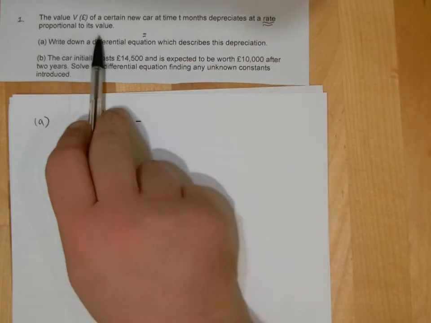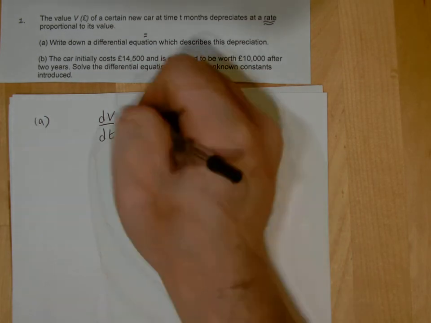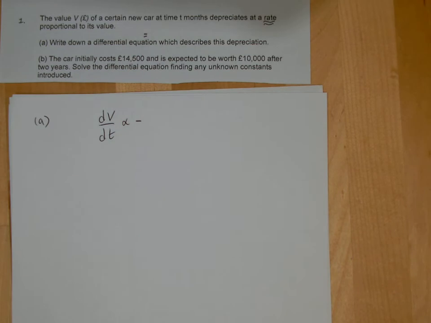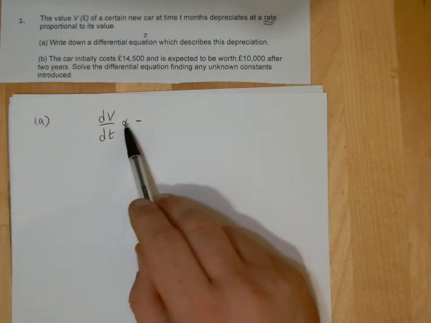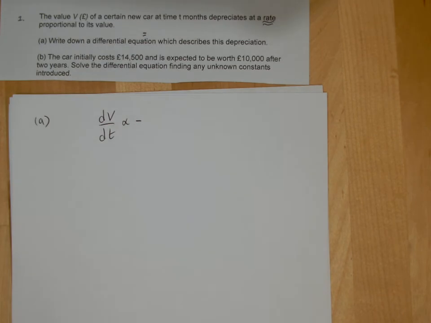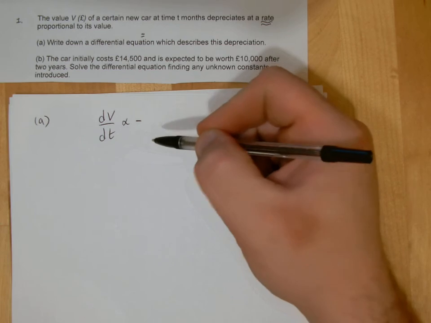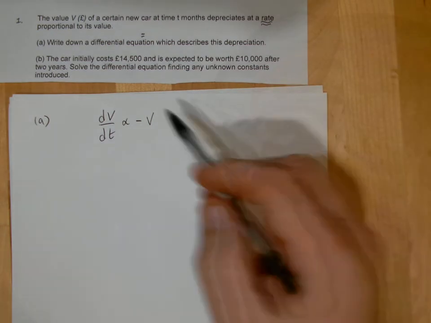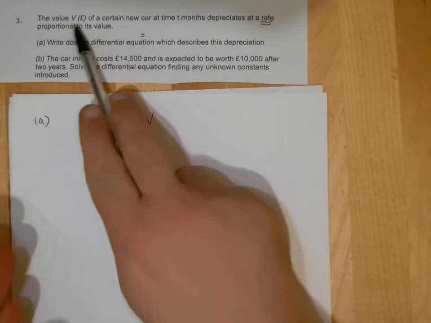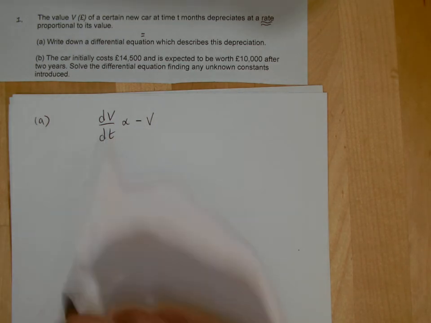Also, it says it's proportional to its value. Now, it's not going to be equal. When we say proportional, we use this alpha symbol, if you remember. That just says to us that it grows in a similar sort of relationship. So in this case we have to use that symbol, just like we used at GCSE when we saw proportional. So to its value. In other words, the rate at which it changes is proportional to its value. So we can put V here, because it's proportional to its value, and we know its value is V. We have to put a negative there to show that it's decreasing, that it's got a negative gradient.